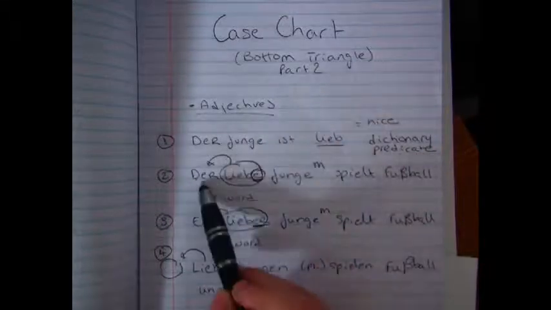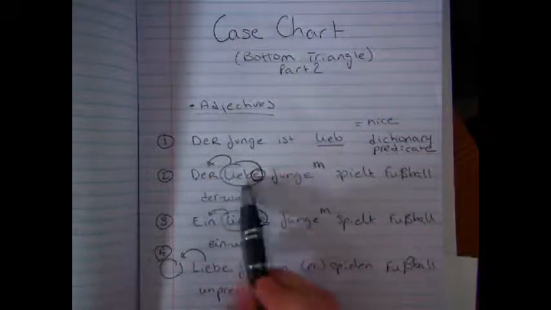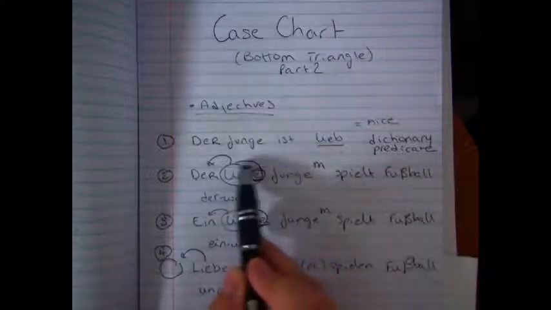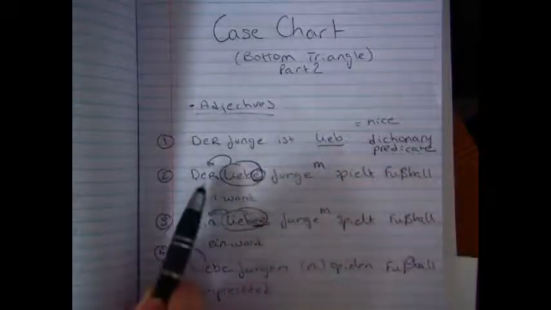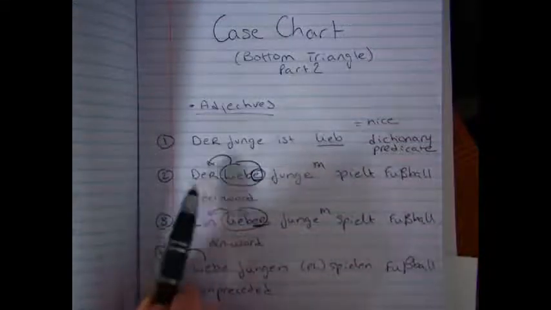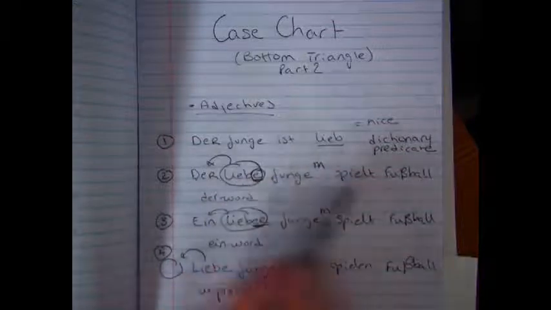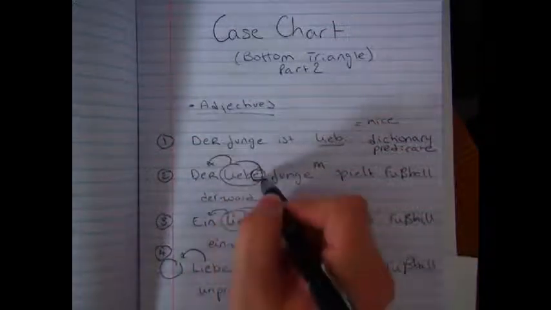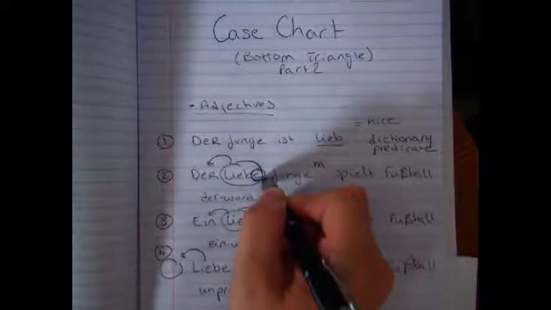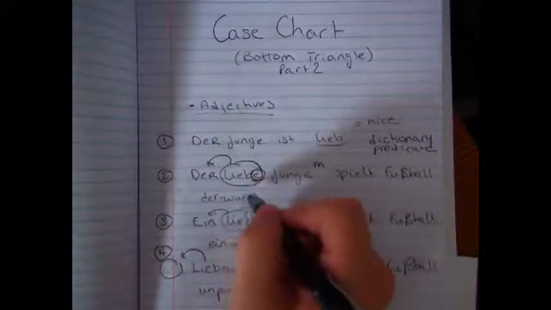The second way is you have it in front of your noun. Here's your noun, Junge, it's masculine. It's in front of the noun, and it's preceded by a der word. In this case, it's our definite article. So der liebe Junge spielt Fußball. So in order to make that happen, I added an E ending to the end of my adjective. I had to add an E, and I'll show you why in a minute.